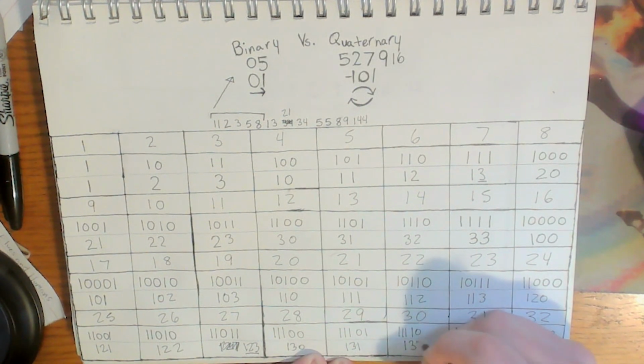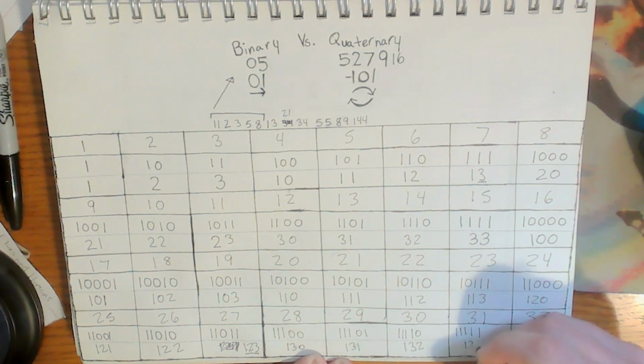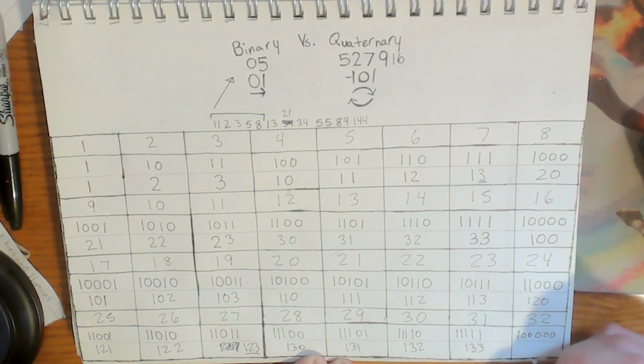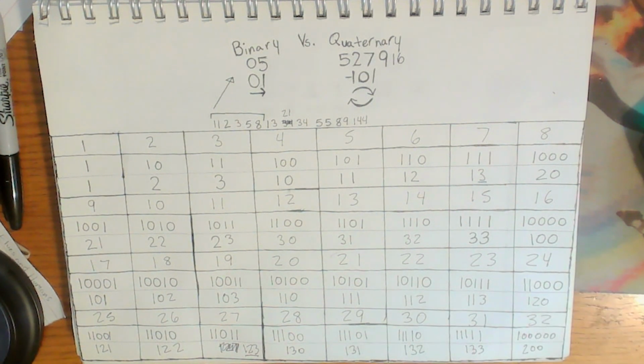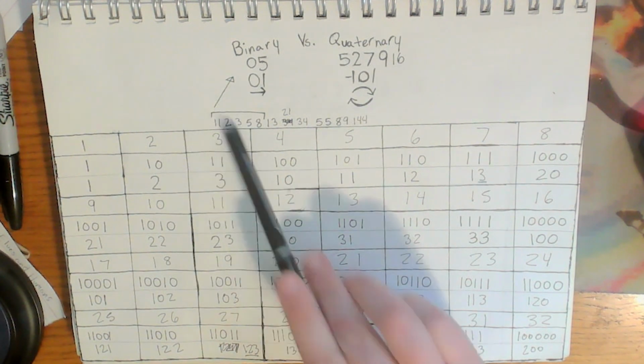132 at 30, 133 at 31. And so we've got the 5 ones, but now we've got 1 and 3, 3 because 31's prime. And then we've got 200 at 32. And so this is where we look and analyze and ask questions. So the questions are, okay, what about this 3?